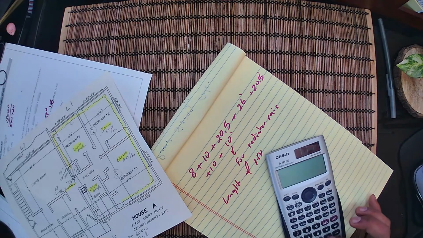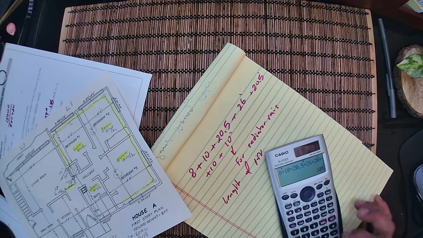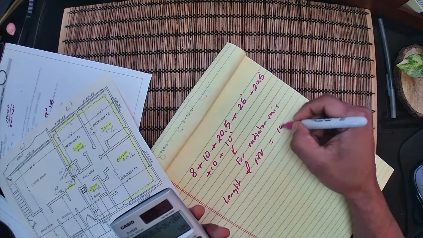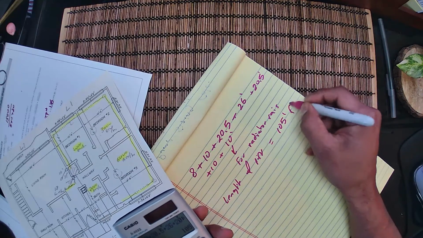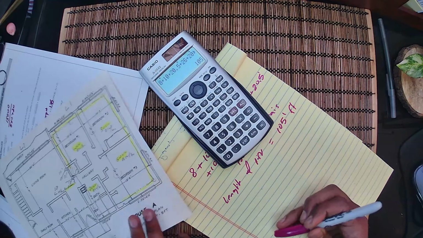Okay, I'm going to multiply, I add this together, 10. Again, it's good to double check your calculation, do it twice. 0.5 plus 10 plus 10. I get 105, which is what I got actually before. So 105 feet. Okay, so that's the length.